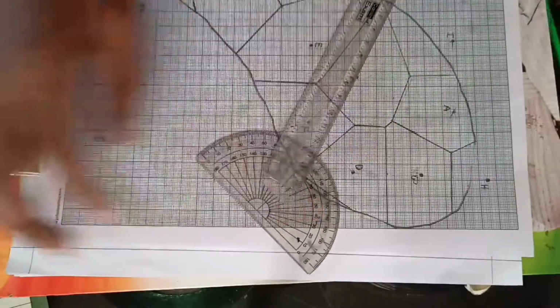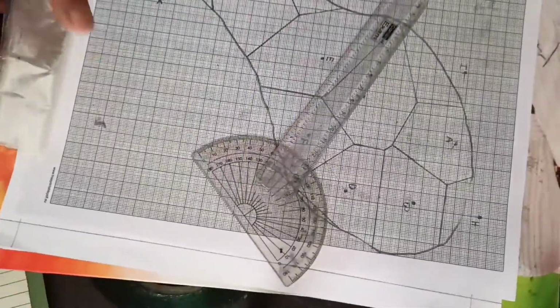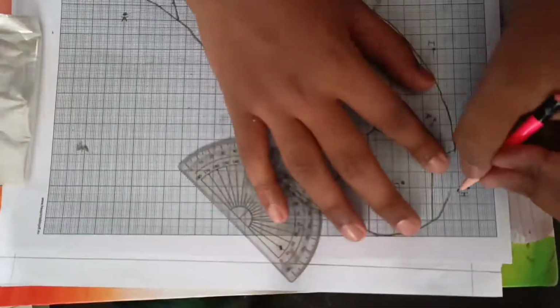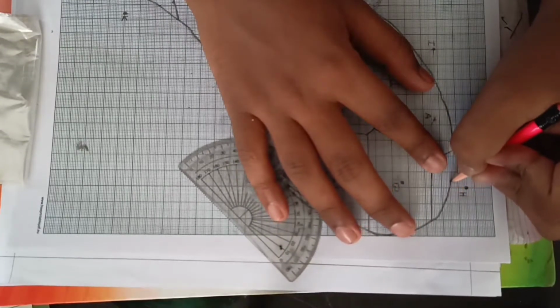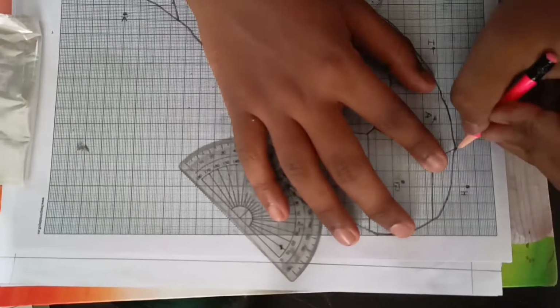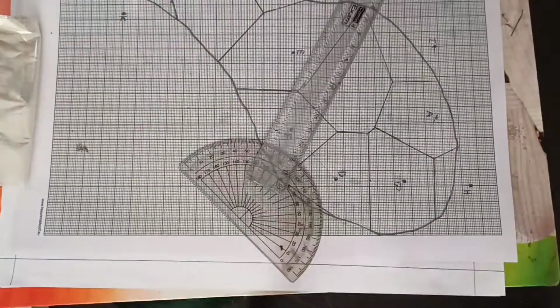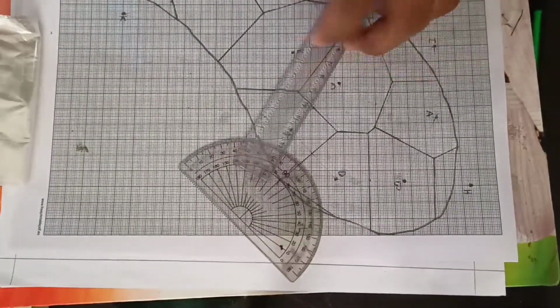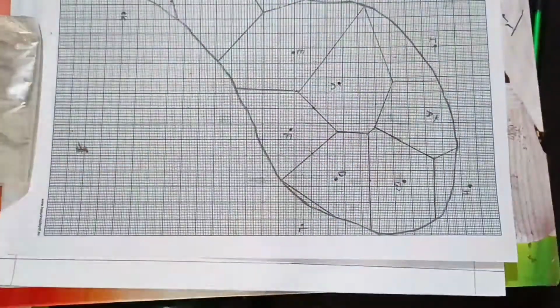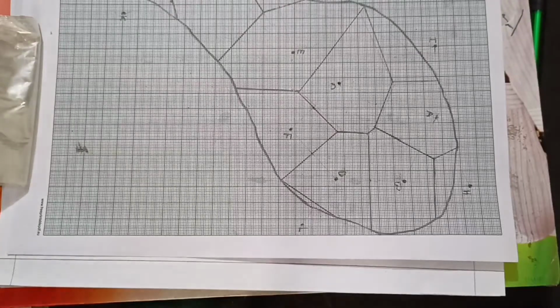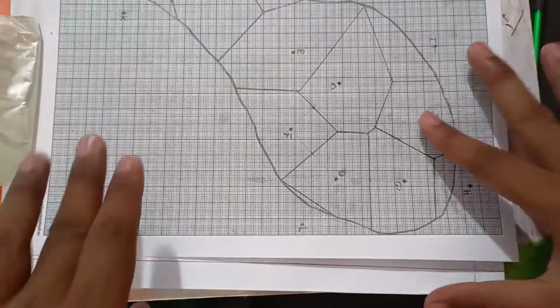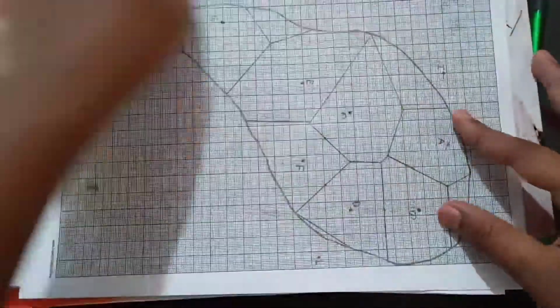Yeah, so we'll make this border again. Yeah, so here we go. So as you can see now, let's check it out once again. So it took a lot of time, I think nearly 1 hour.